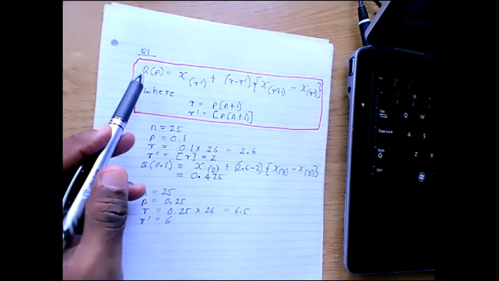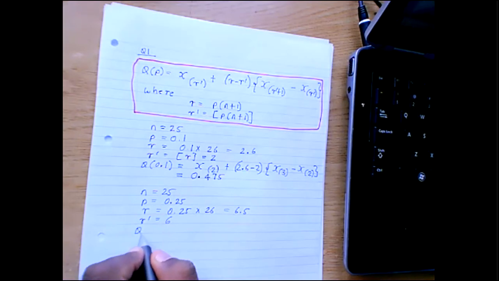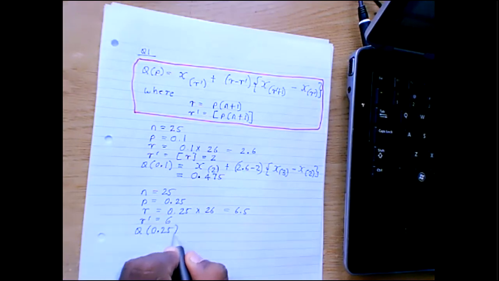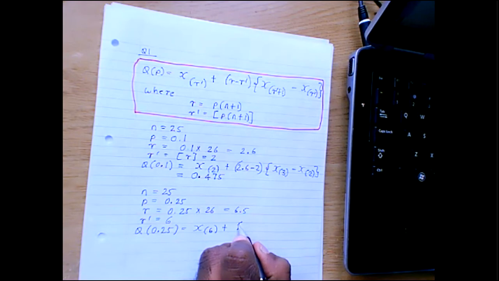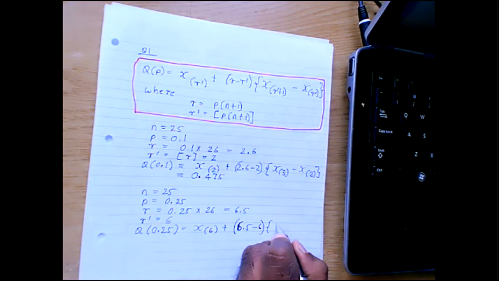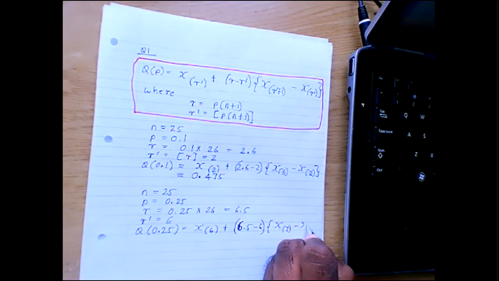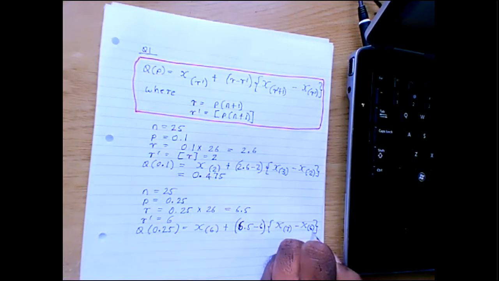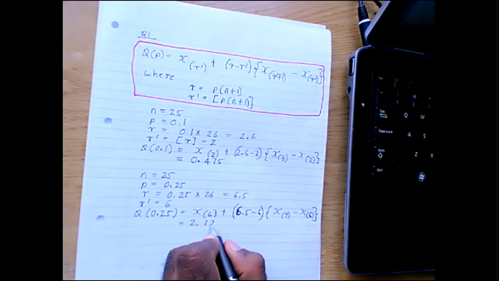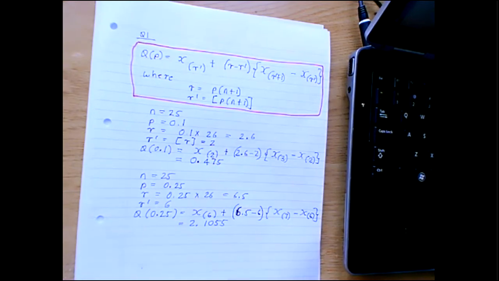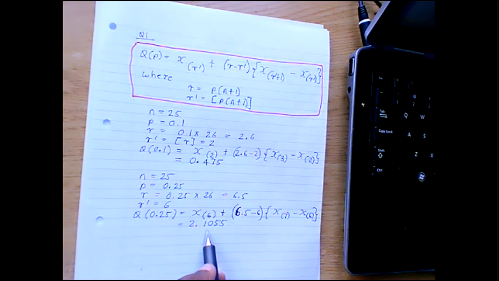So if you apply this formula one more time, you will get Q it will be 6.5, sorry, 6.5 minus 6, right? And in brackets, you have x. Okay. Now, if you work this out, guys, you will get 2.1055, right? So this is the first quartile, or Q at 0.25, okay?